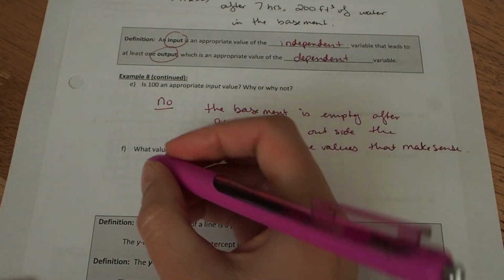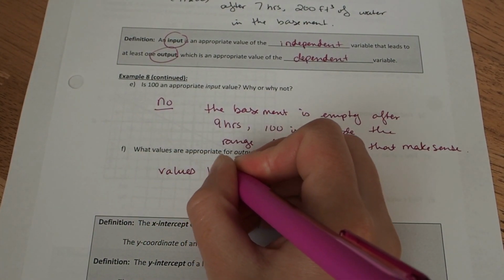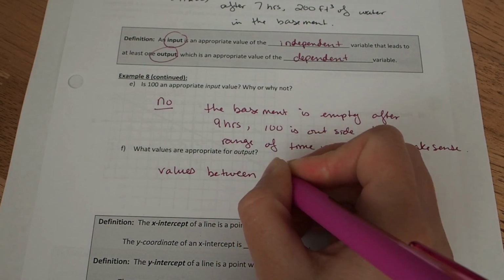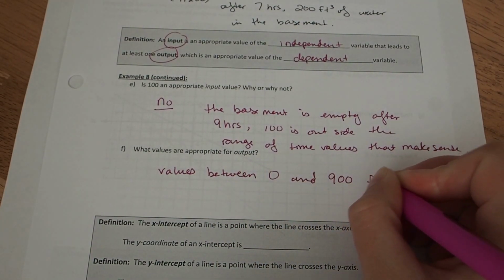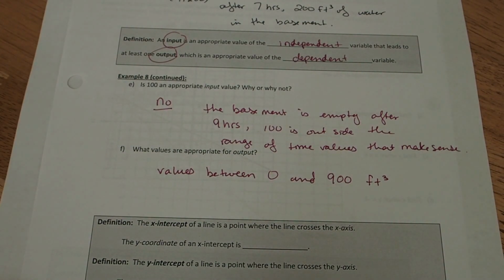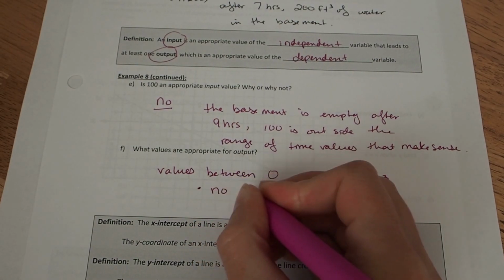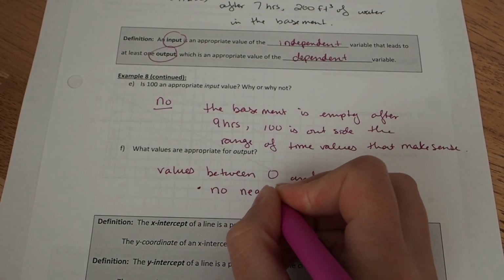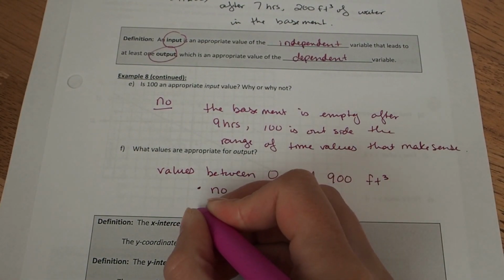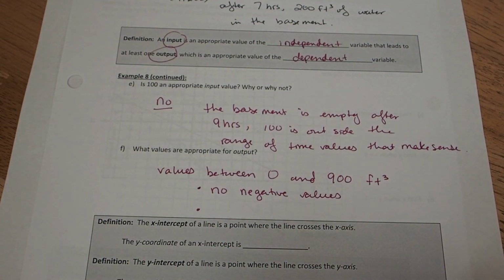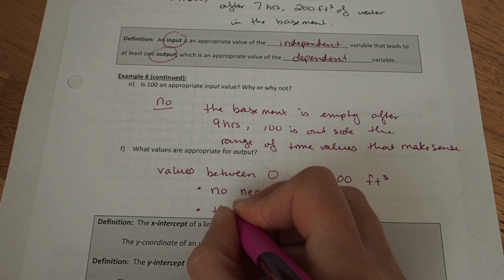Okay, so appropriate values for output are values between 0 and 900 cubic feet. Okay, and again, some reasons for that is we know that we don't want any negative values. And we also don't want values that are too large. We also know that the basement had the most water.